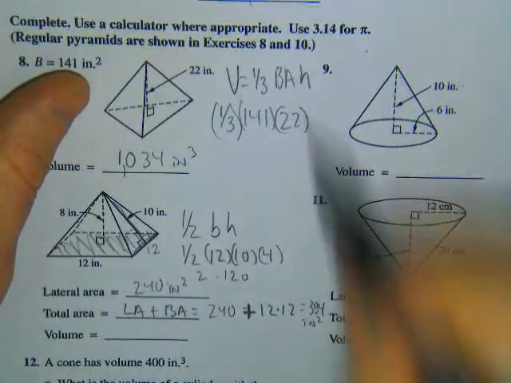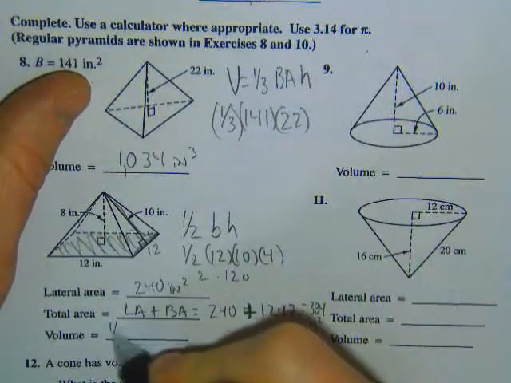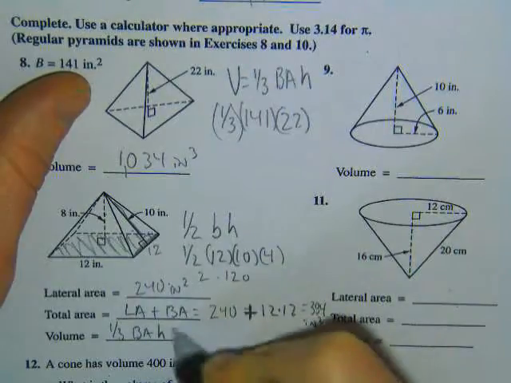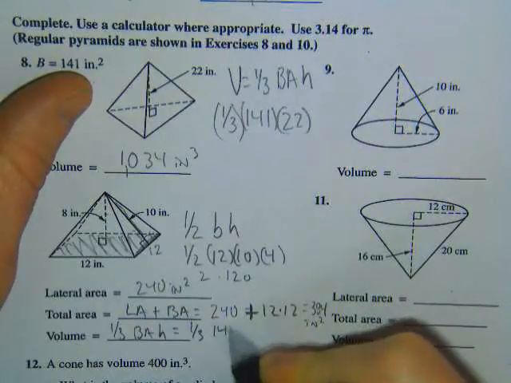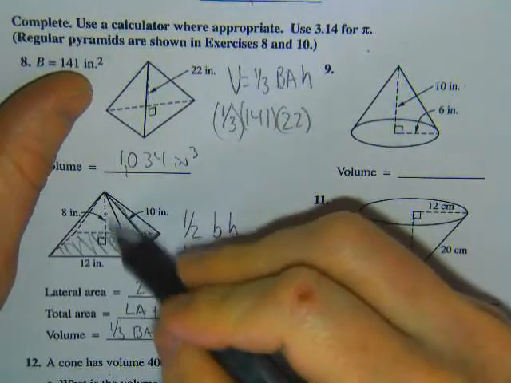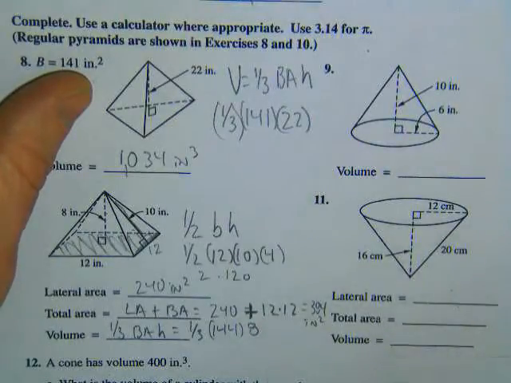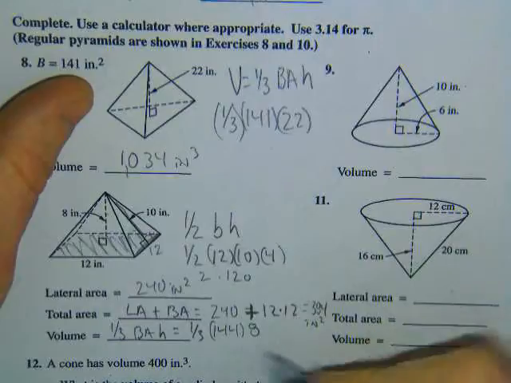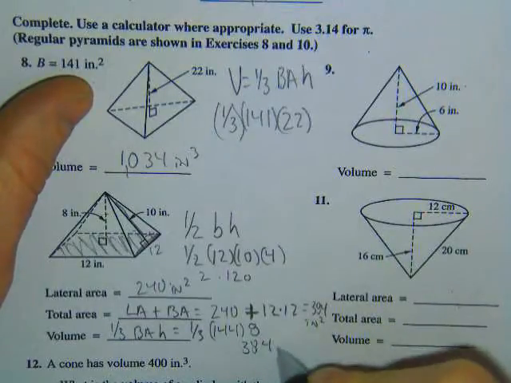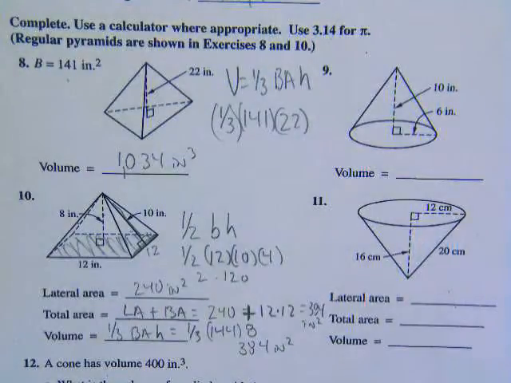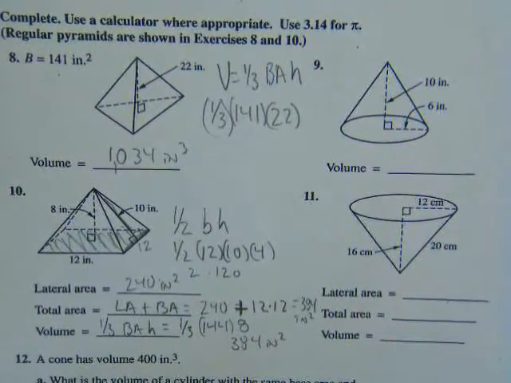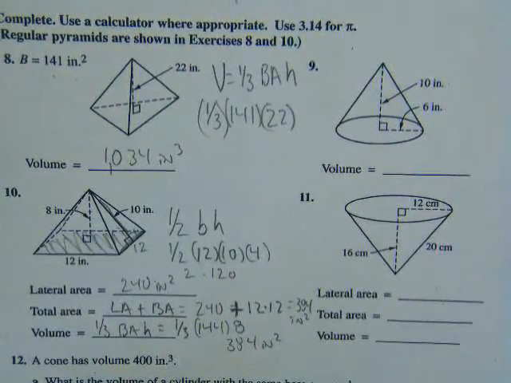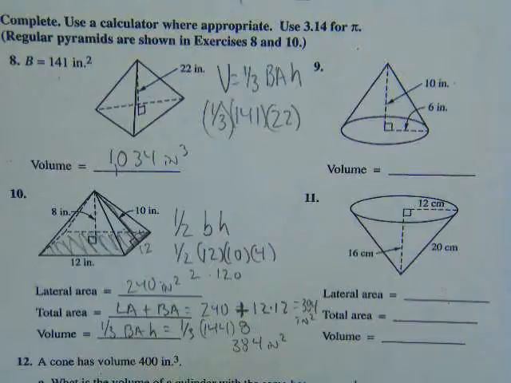Okay, so what's the volume then? And we're going to use this formula up here. 1/3 base area times the height. 1/3 of the base area we just did there, it's 12 times 12, which is 144. And the height of this shape is 8. And when you do that on your calculator, you get 384 inches cubed as well. Okay, so that's what that should look like. I'll give you a couple seconds to get caught up on that. And we will move forward.